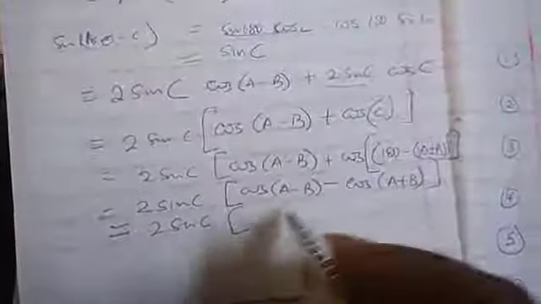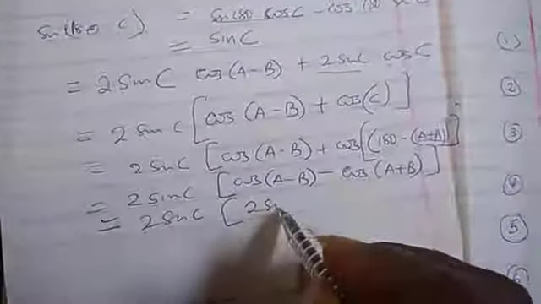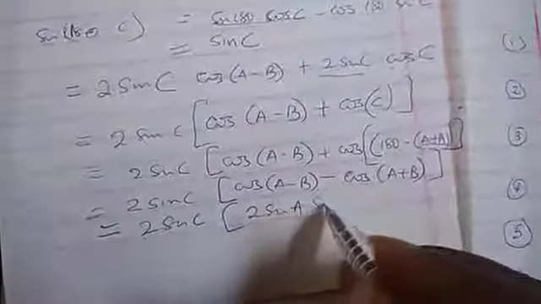So our answer is 2 sine c into the whole of this, which will now become 2 sine a sine b. If you expand, finally, you see that 2 times 2 is 4 sine a sine b sine c. So that is what they asked us to prove, and we have proved it successfully.